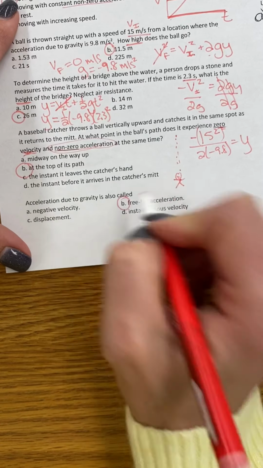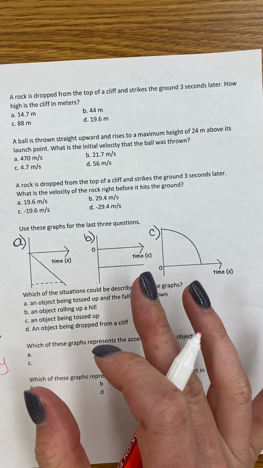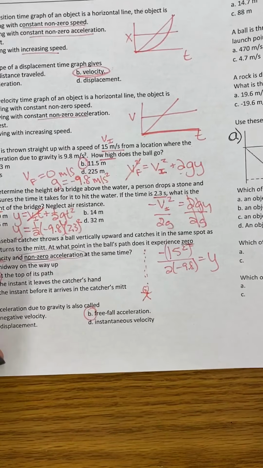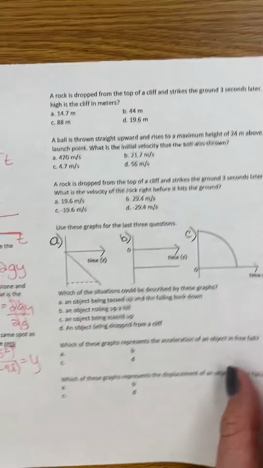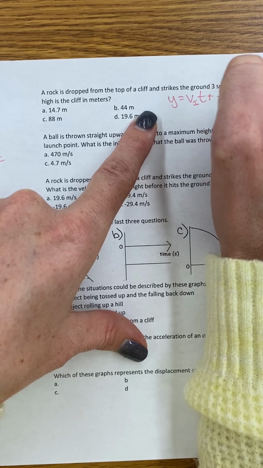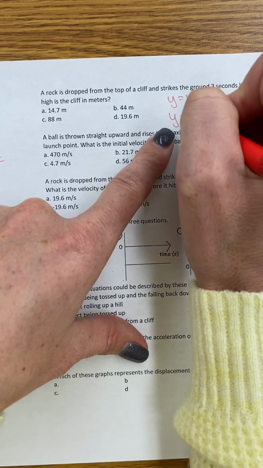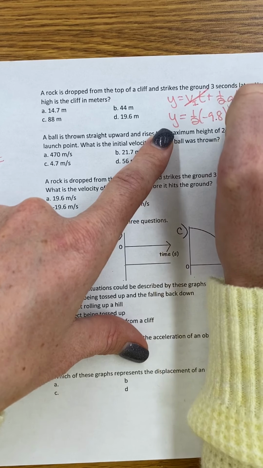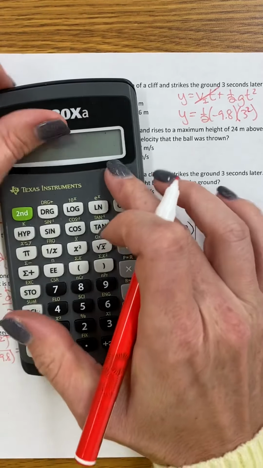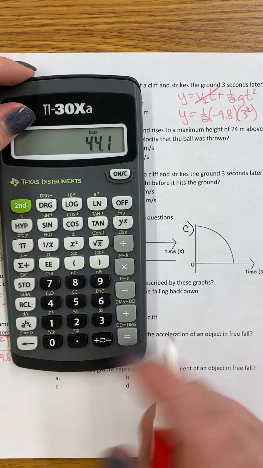Acceleration due to gravity is also called free fall acceleration. A rock is dropped from the top of a cliff and strikes the ground 3 seconds later. How high is the cliff? We're going to use the same equation we used here, except we're going to plug in the variables from the equation. So initial velocity, because it's dropped, is 0. So 1/2 times negative 9.8 times my time squared. That gives about 44.